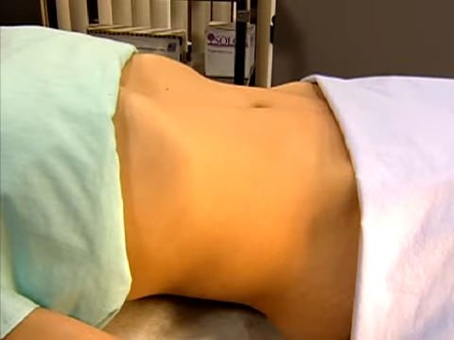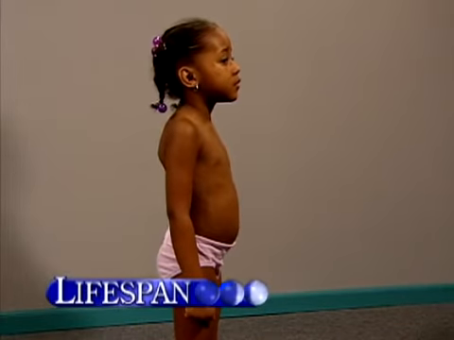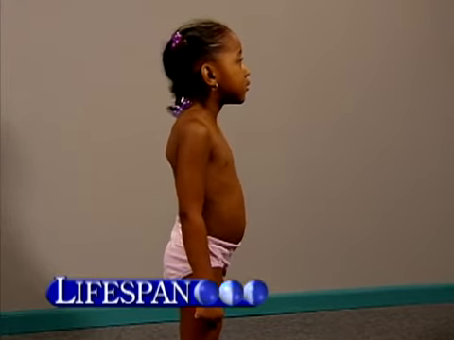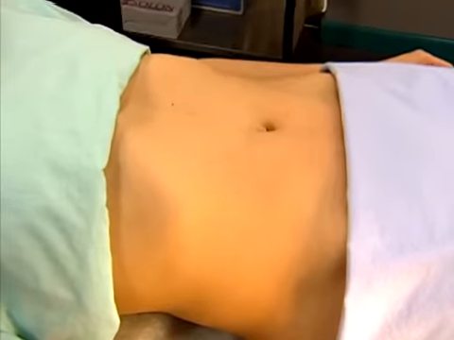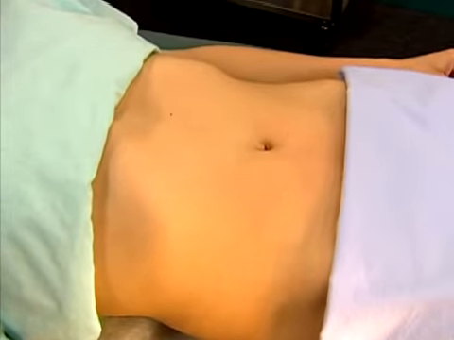Next, inspect the contour of the abdomen, which may be flat, rounded, or scaphoid in an adult. In a young child, a rounded or convex contour is most common. Also inspect the umbilicus. It should be centrally located and may be inverted or slightly protruded.